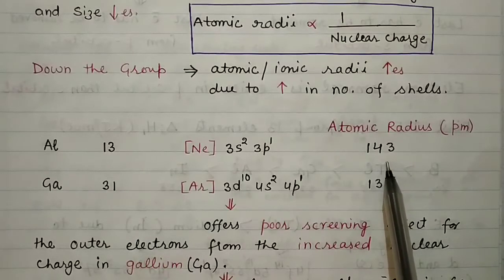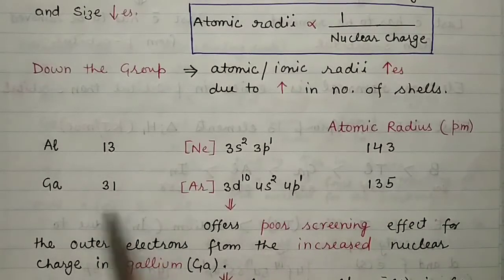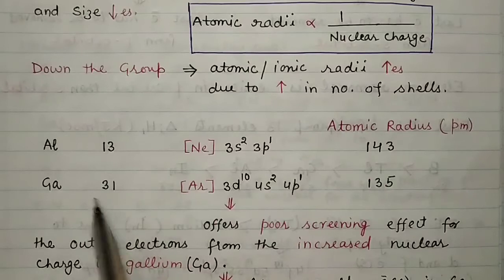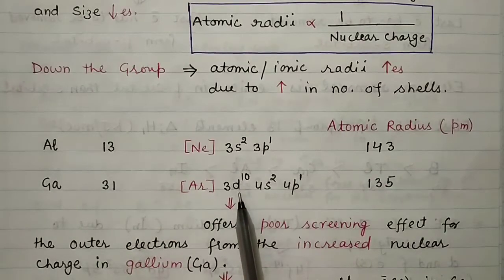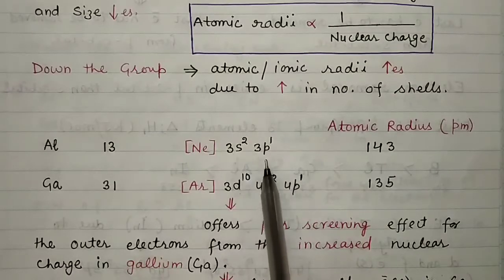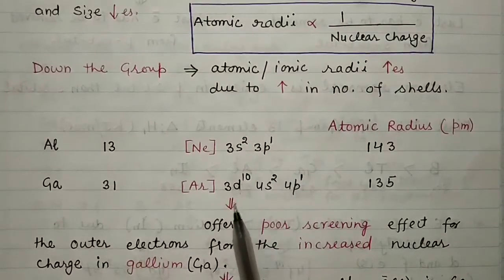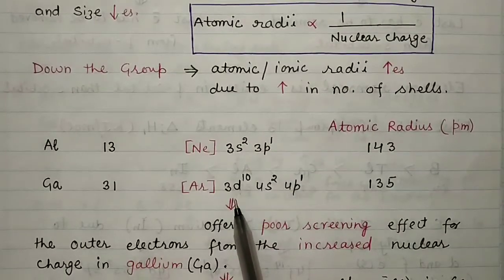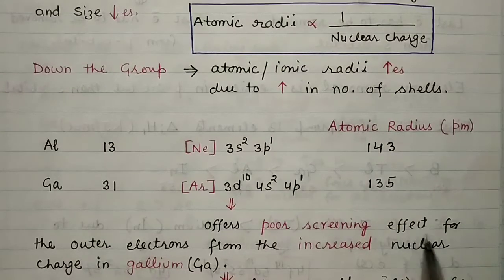Why is it so? The reason behind this is, if you see the electronic configuration in the case of gallium, you will see the 3d electrons are there. Here there is no existence of d orbital, but here you will see 3d orbitals are there, 10 electrons in the d orbital, so they offer poor screening or shielding effect for the outer electrons from the increased nuclear charge in gallium.